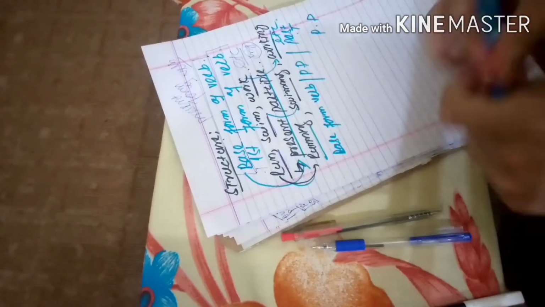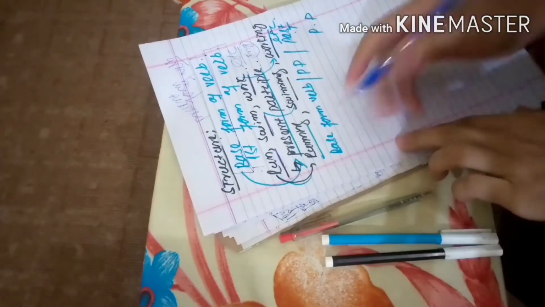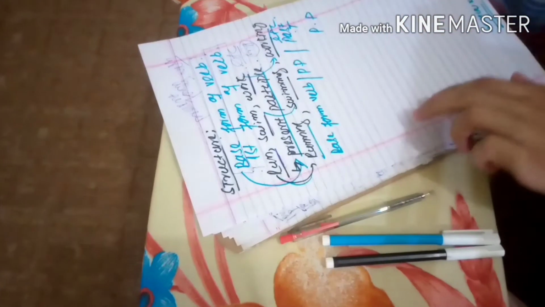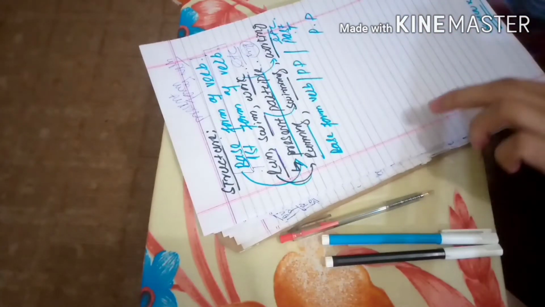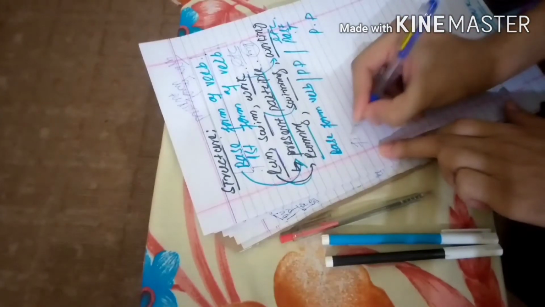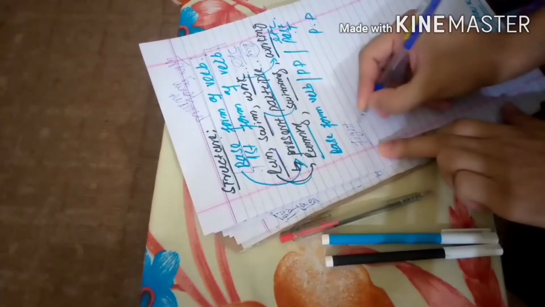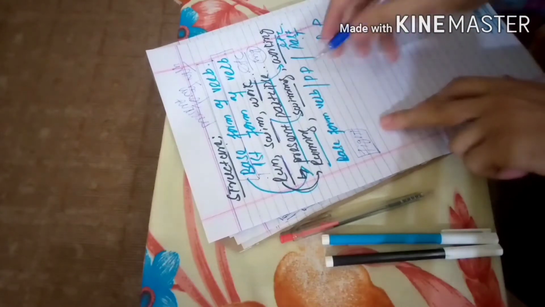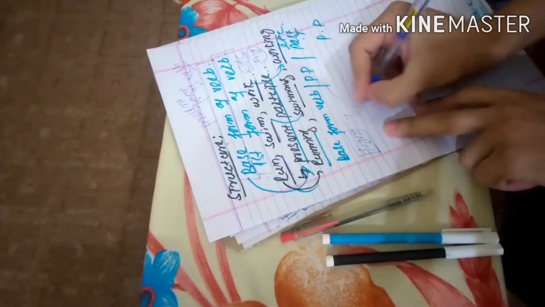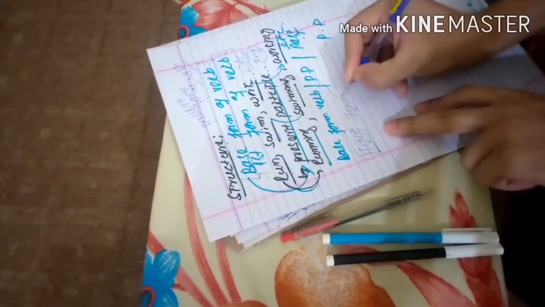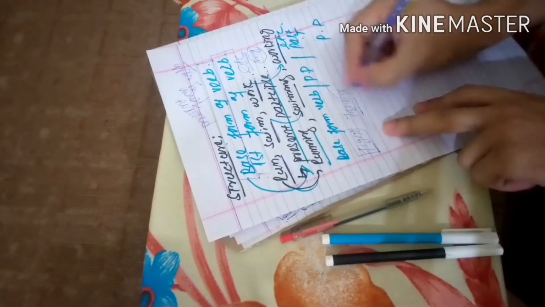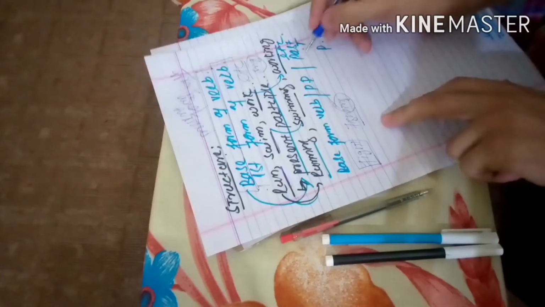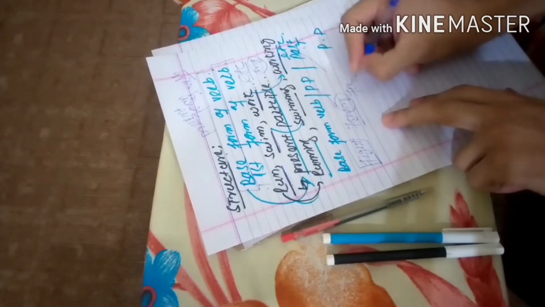Suppose I add fight. So fight is the base form of verb. If I want to make the present participle, I add ing and it will become fighting. In past tense it will become fought.